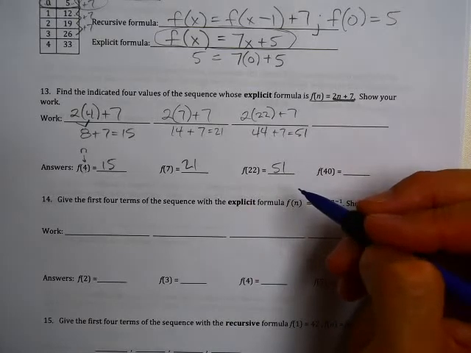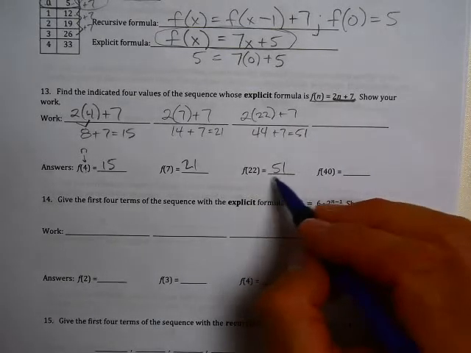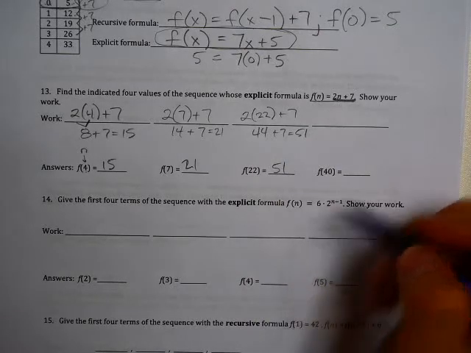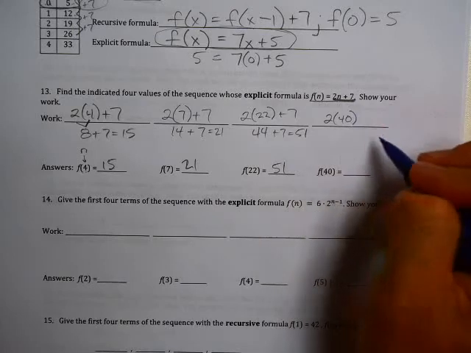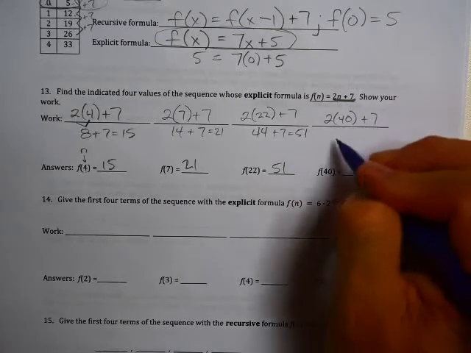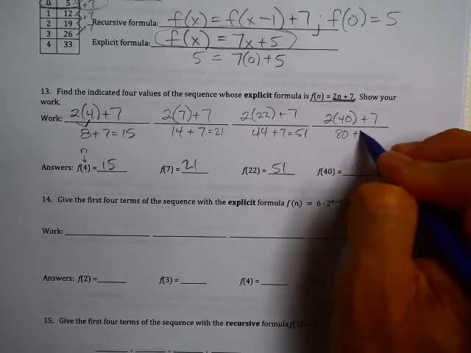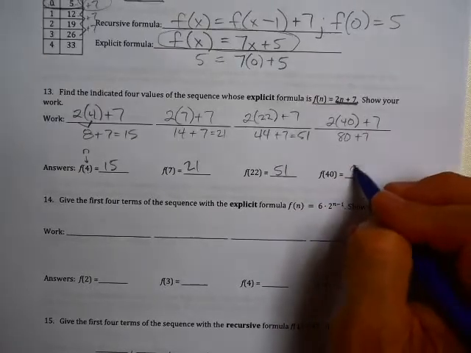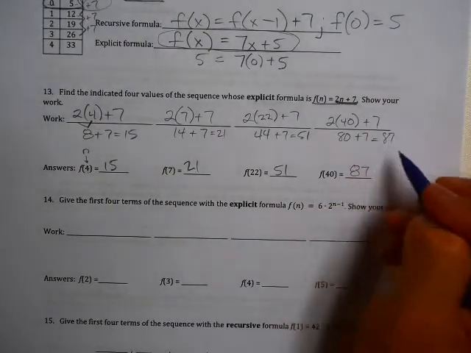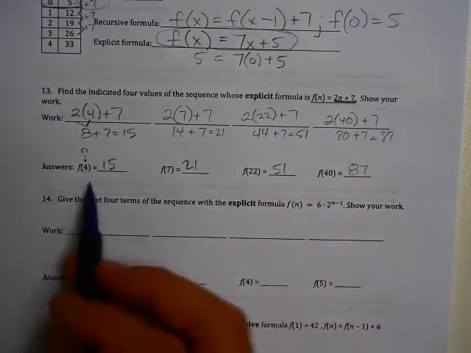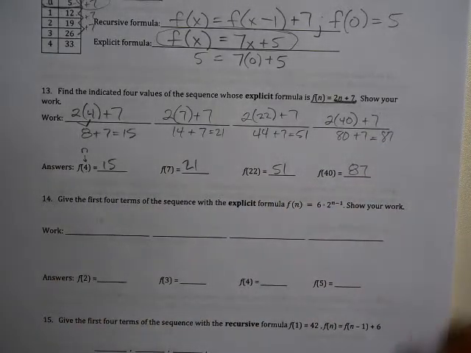So when n is 22, the answer is 51. And I'm going to keep going. 2 times 40, I'm plugging in 40 for the n, plus 7, that's going to be 80, plus 7 is 87. Showing the work up here, I'm giving the answers here.